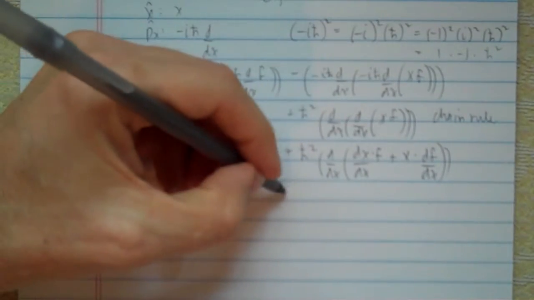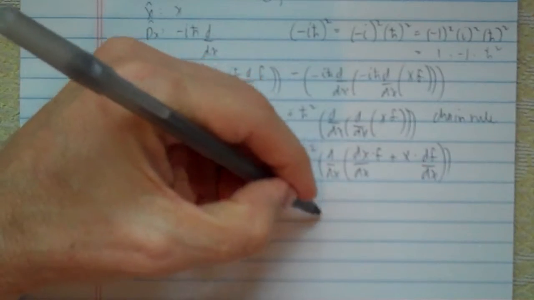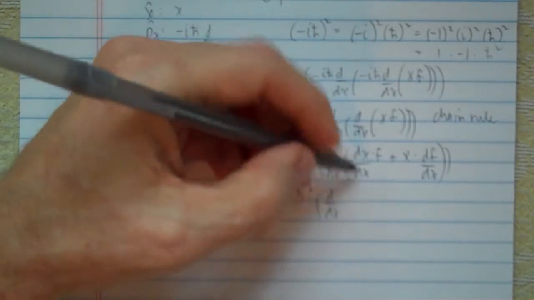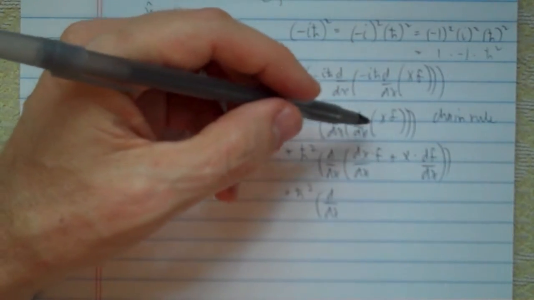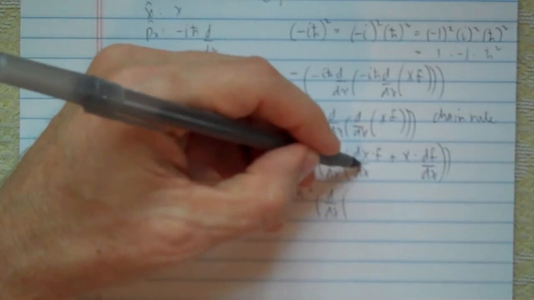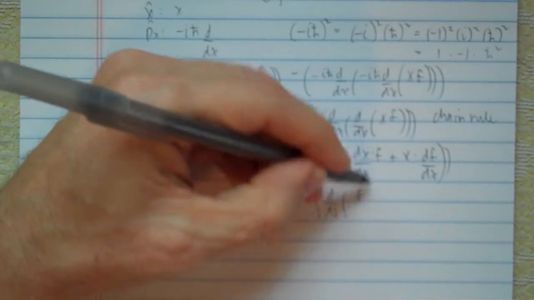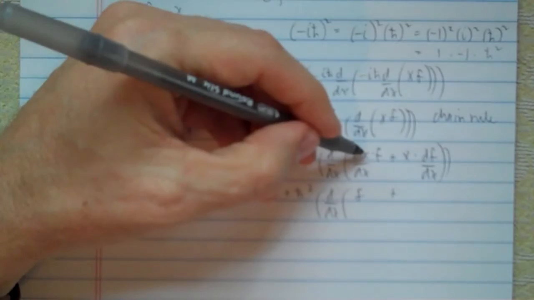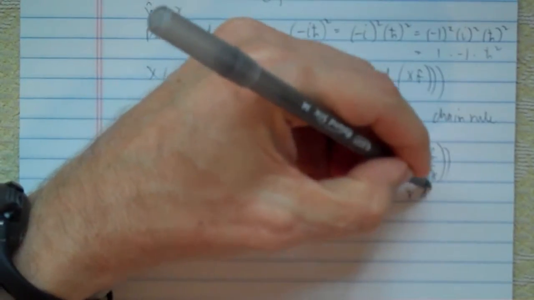That's just the chain rule. Okay, I know I'm doing a lot of extra pencil strokes here, but I got to keep this simple for myself. So this just goes to 1. So this is just f, right? Because that's 1. And this is x df dx.